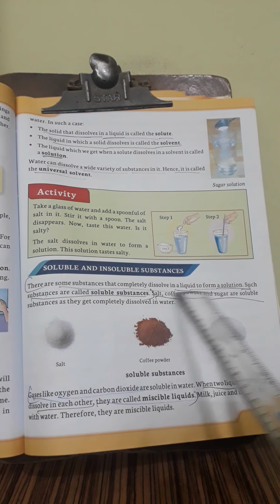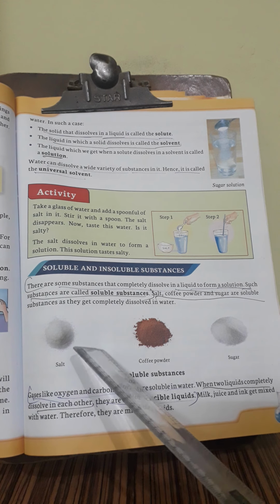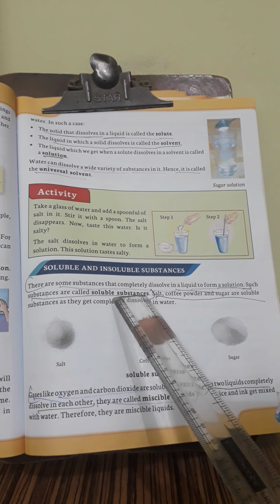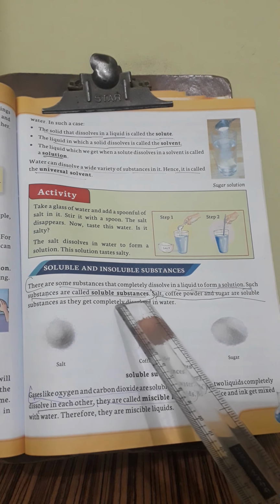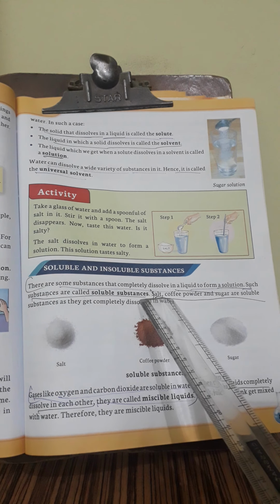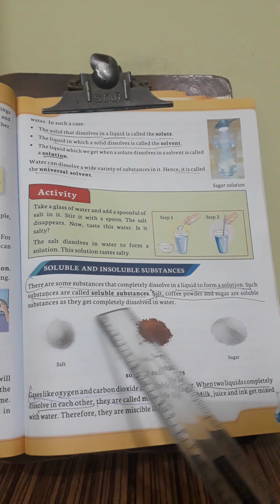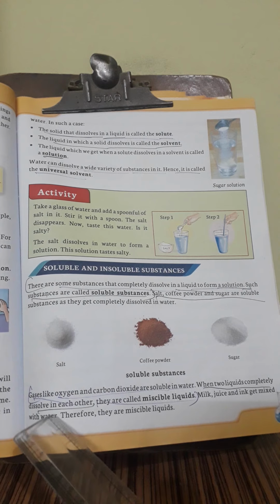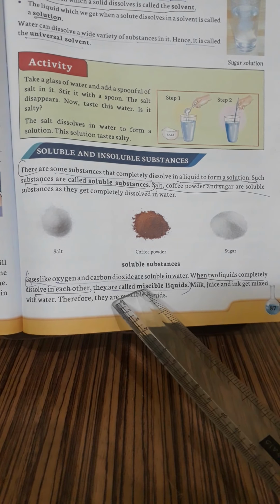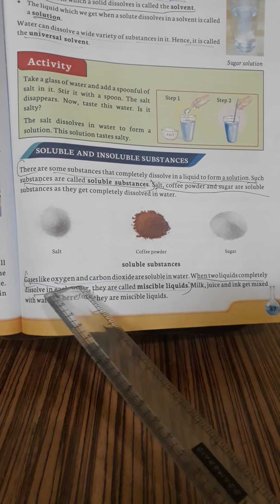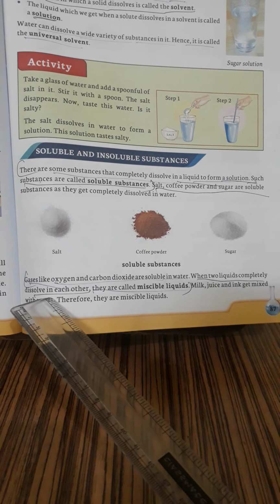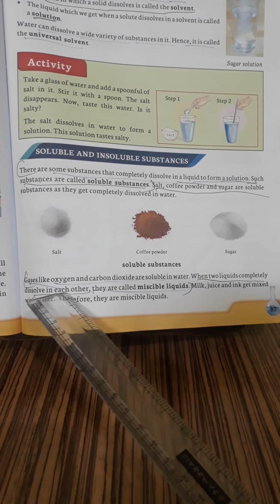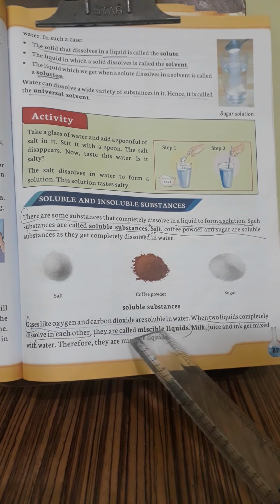Now soluble and insoluble substances. What are they? There are some substances that completely dissolve in a liquid to form a solution. Such substances we call soluble substances. Examples: salt, coffee powder, sugar. They get completely dissolved in water. Gases like oxygen and carbon dioxide are also soluble in water. Name two gases which are soluble in water. Very important line, questions may come like this. Oxygen and carbon dioxide are soluble in water.